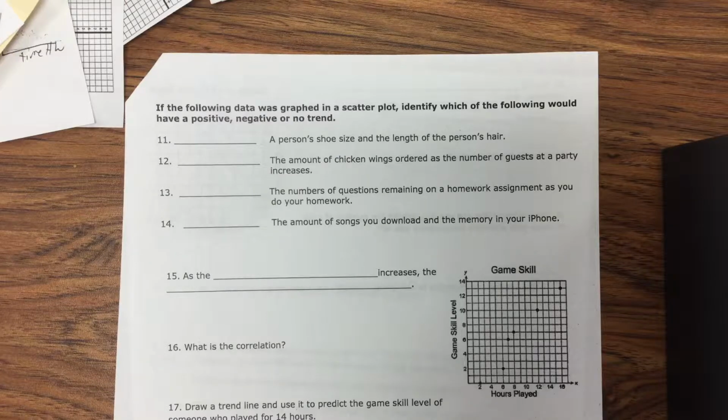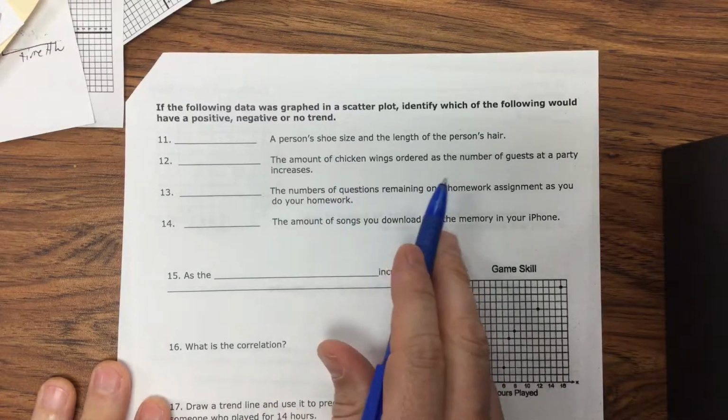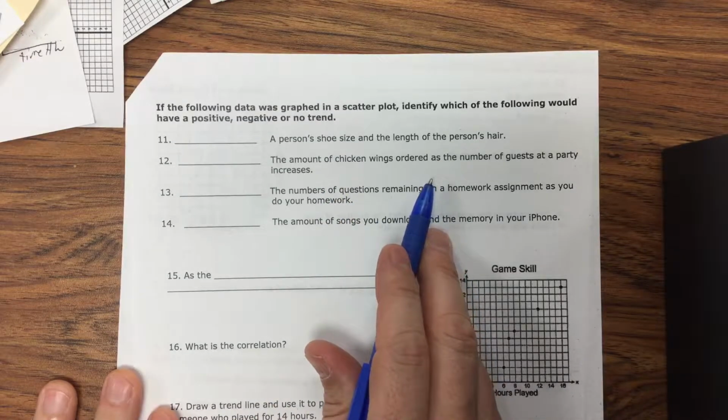This is page 3 of the 3.5 and 3.8 test review. The good news about this is if you've done some of our previous assignments and you watch my videos, I already went through several of these on those videos.